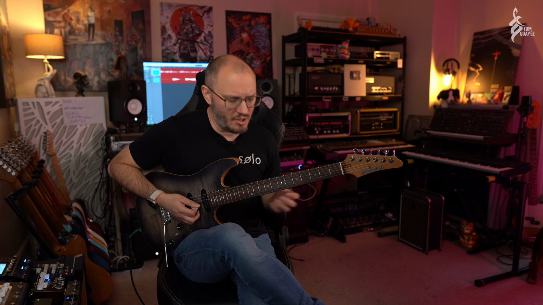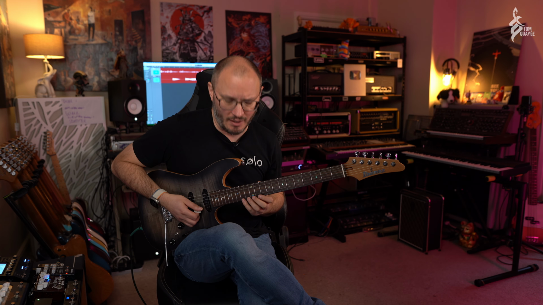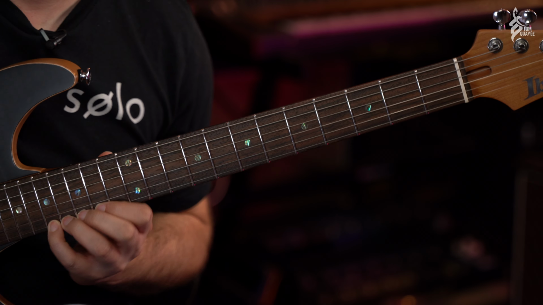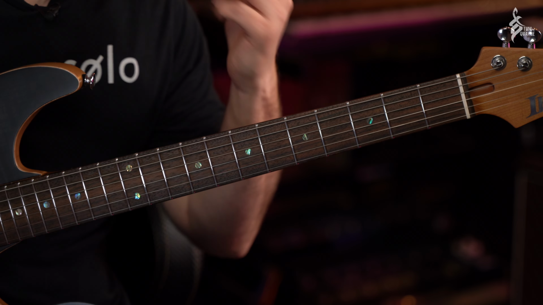It will work on any string, but as you can hear, it's less effective on the lower strings because they're fatter and require more strength or mass to pull out of pitch. So this is most effective on the B and the E string, especially higher up on the guitar. And again, kind of crazy how much you can pull this out of pitch. Very cool sound. So that's vibrato number 1.